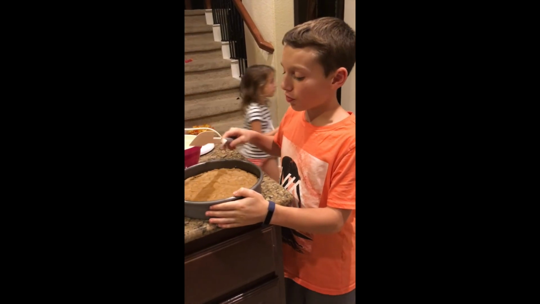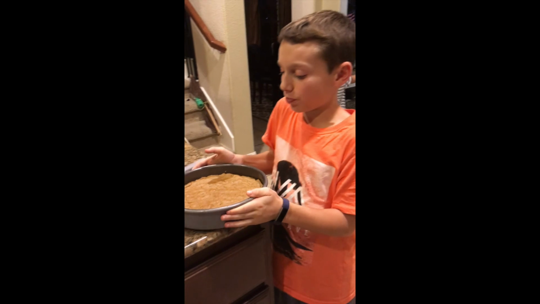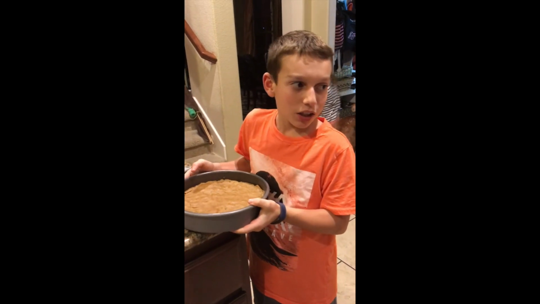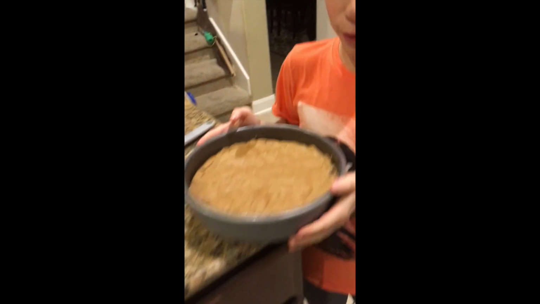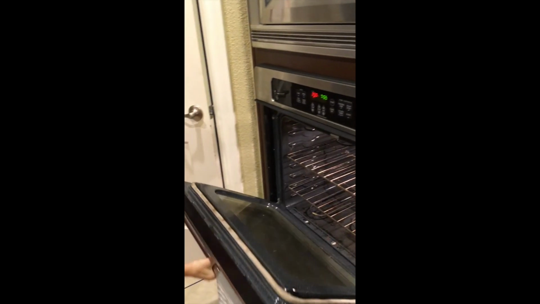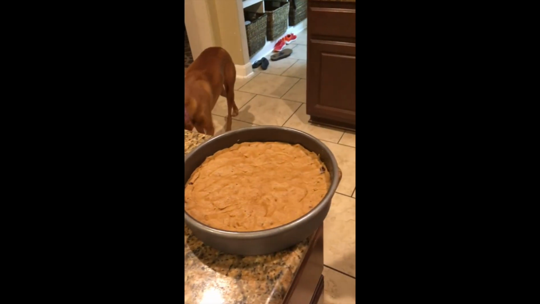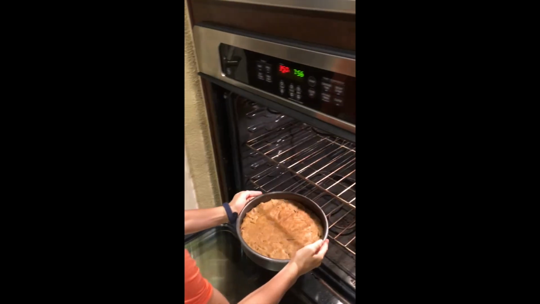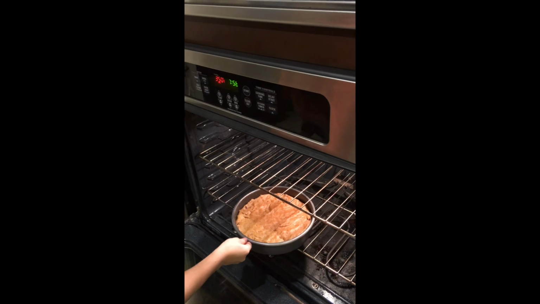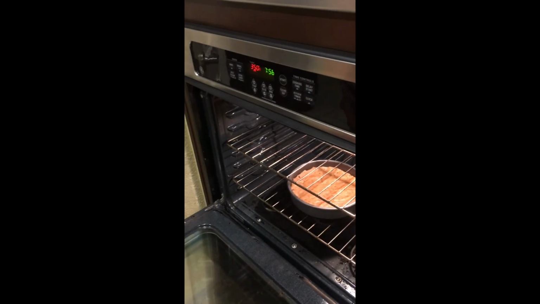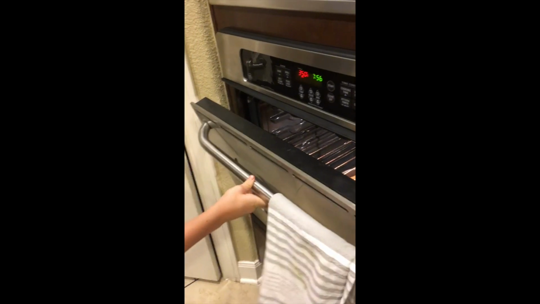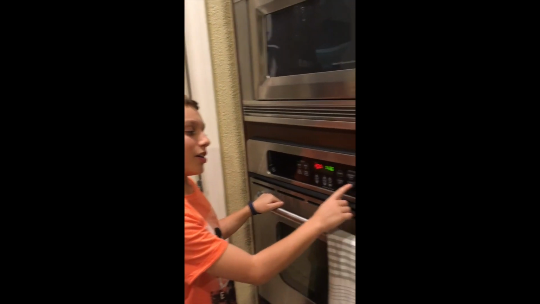Okay, so we're going to put this into the oven, and after that we're going to see how it comes out. So I'm going to open the oven and put this in. Alright, I'm going to set the timer for 20 to 25 minutes.